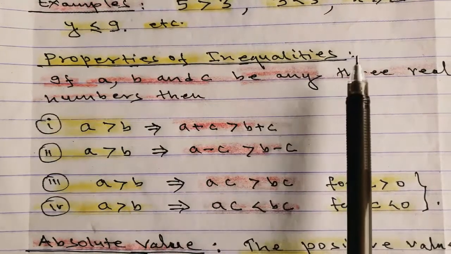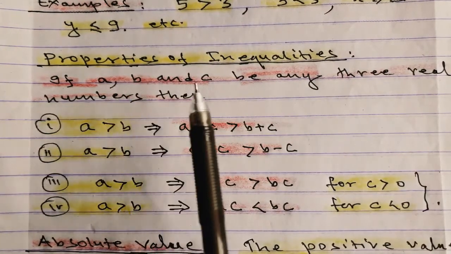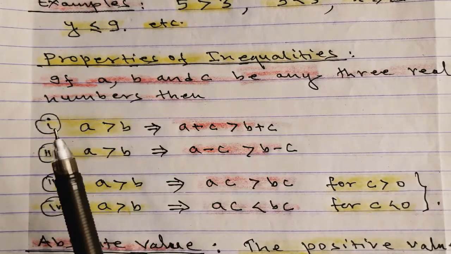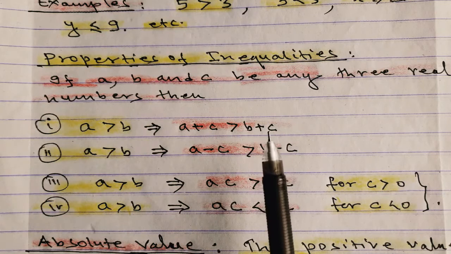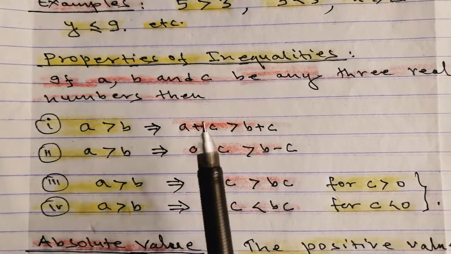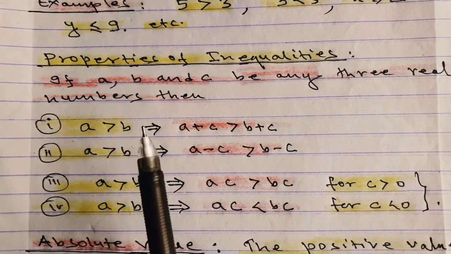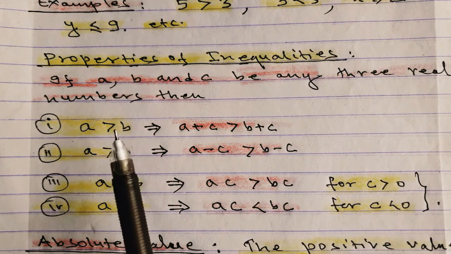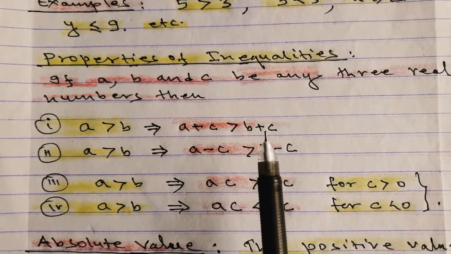Properties of inequality. If a, b and c are any three real numbers, then number 1, a greater than b implies a plus c greater than b plus c. So this is the first property of inequality. That means if we add the same number on both sides, then again we get the same relation.